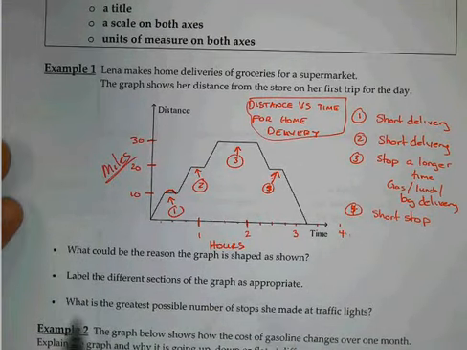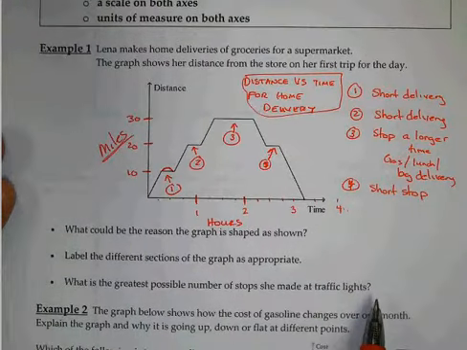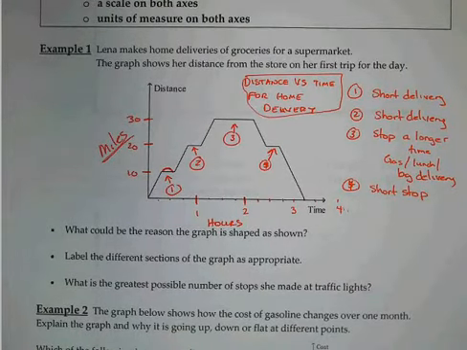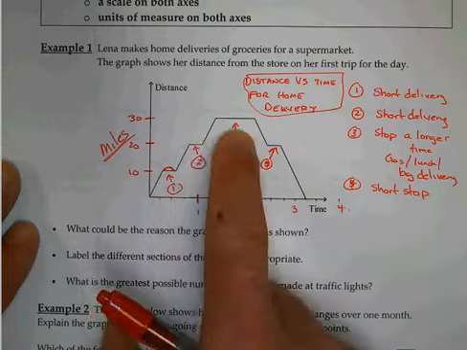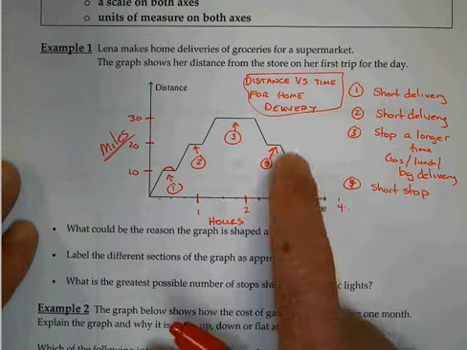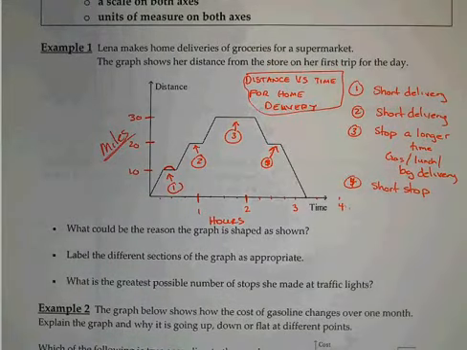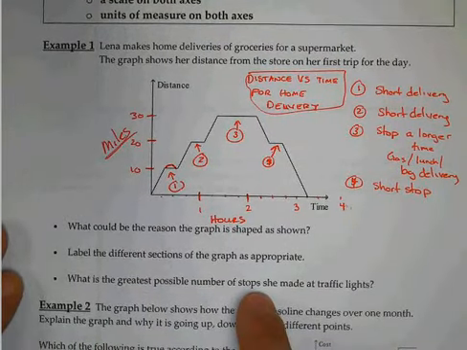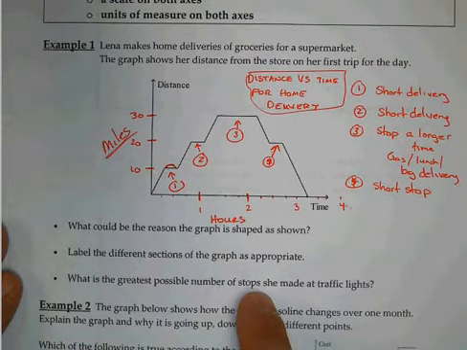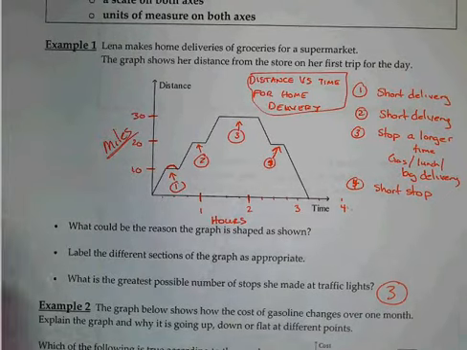We did that. What's the greatest possible number of stops she made at traffic lights? Did you even consider that any of those stops could have been traffic lights? Could she have had traffic light, delivery, traffic light, no traffic lights, and go back home? Okay, that's a possibility. It's not wrong. So what's the greatest possible number of stops she made at traffic lights? 3.